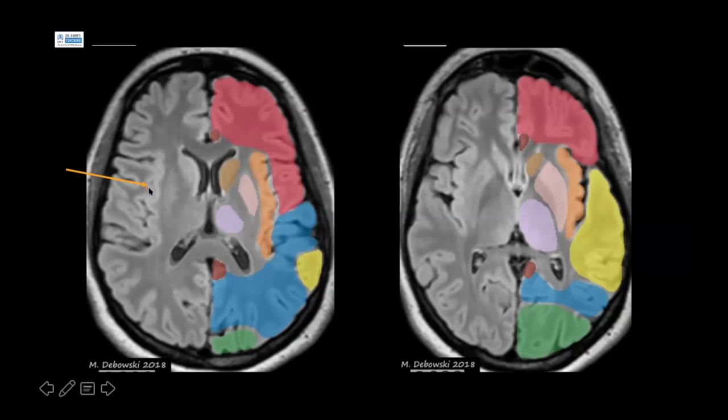We can see it pointed out on this side. And just immediately deep to the sylvian fissure is the insular strip. So this insular strip, as you may already be aware, is very important in early detection of middle cerebral artery infarction. And we're going to look at an example of that in the following slide.